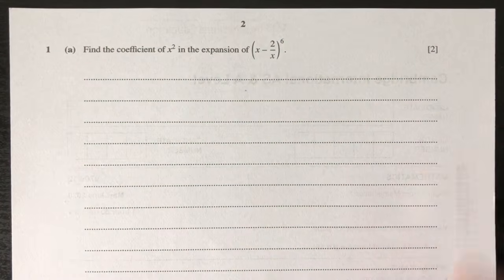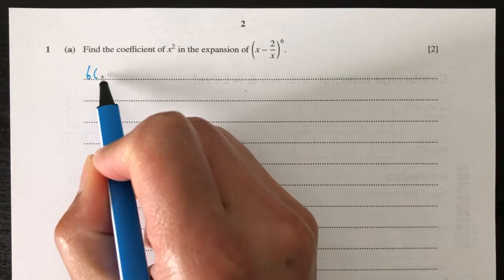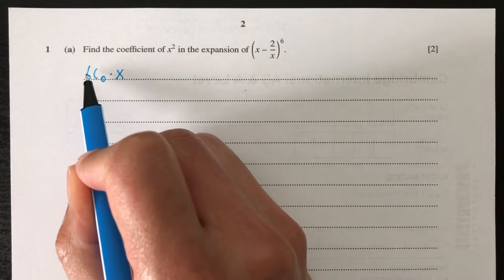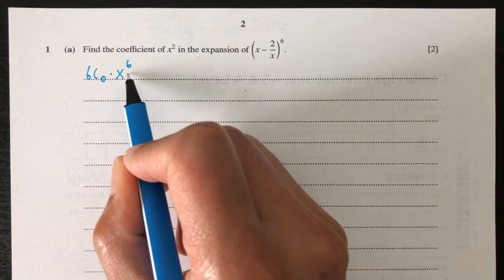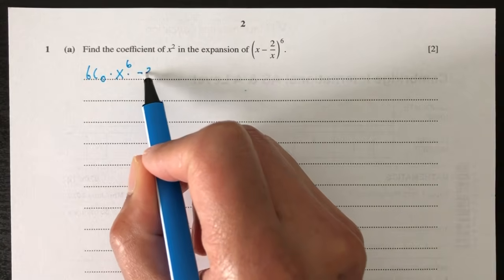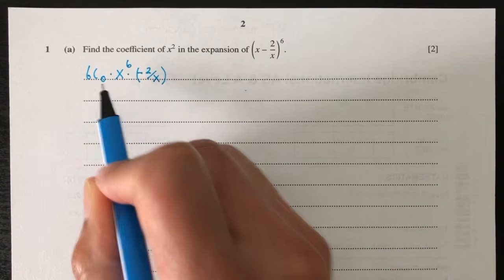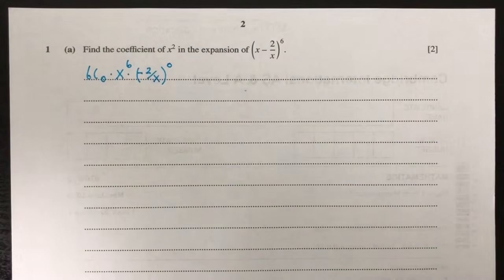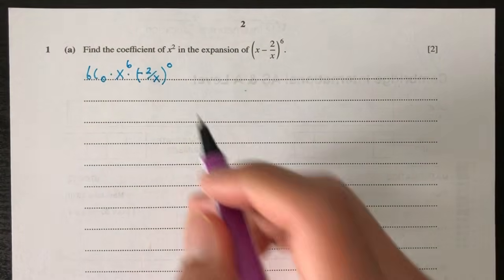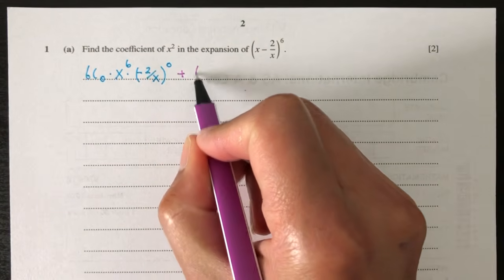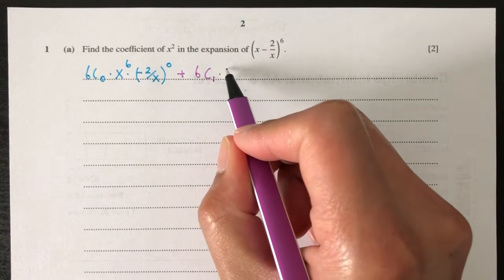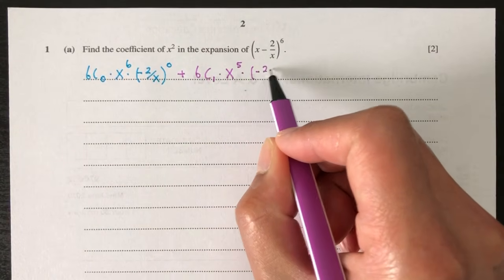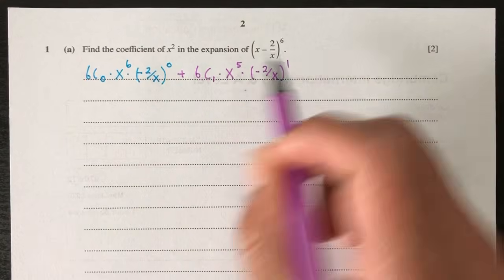So the first term will become 6 choose 0, and then the first one is x, times x. So 6 minus 0 is 6, and then times minus 2 over x power 0. That's the first term. Now let's use a different color so we can see the second term properly. Second term will be 6 choose 1, times x. 6 minus 1 is 5, so x power 5, and then minus 2 over x will be power 1.